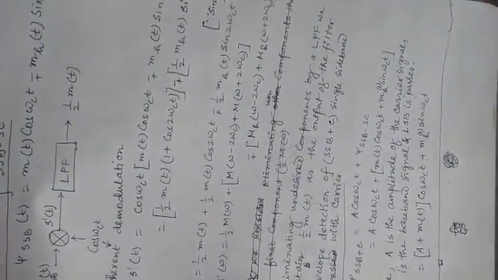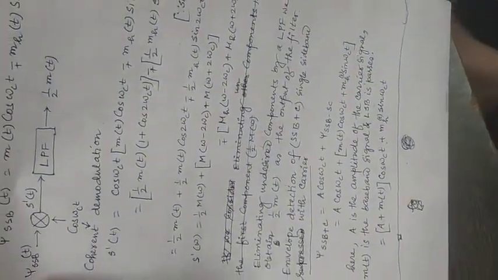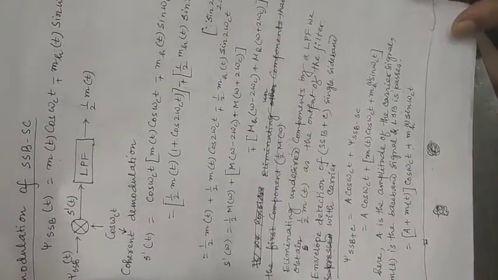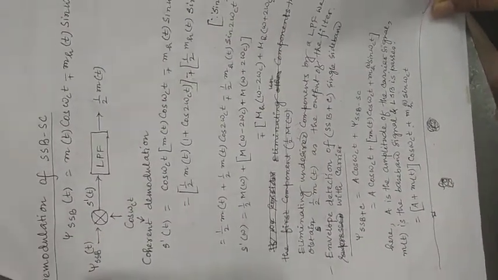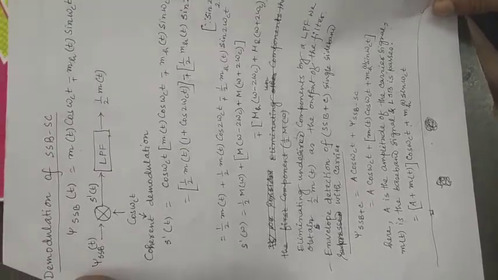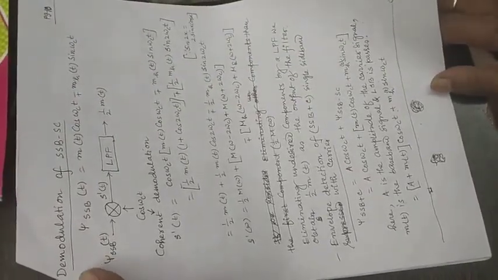There is another way we will discuss a little later, that is the envelope detection method, to get back the SSB signal or SSB with carrier. Okay, that's all.